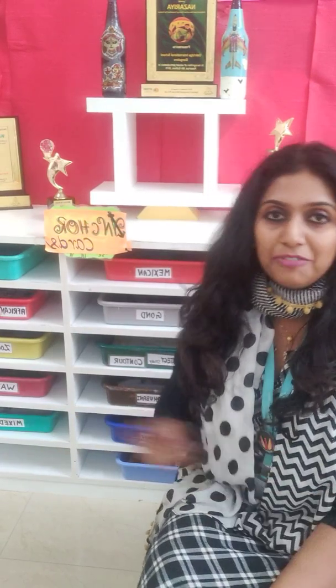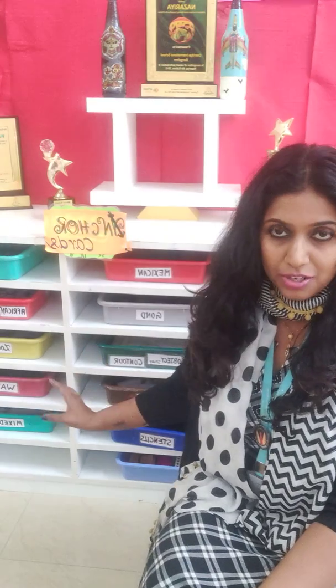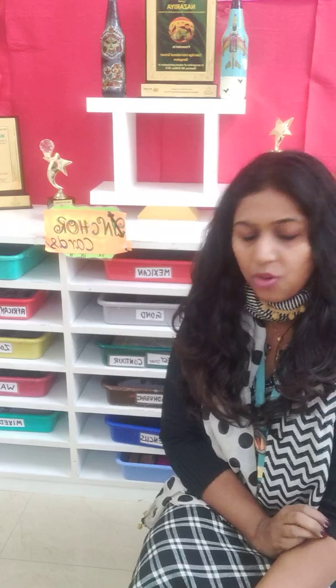Like the reading corner, the math corner, I have in art class the meditation corner, which is like art therapy for the kids. So I have created this corner, or you can say a learning center, which is called the anchor cards. Now you must be thinking, what are anchor cards, how am I going to use them, and when am I going to use them?